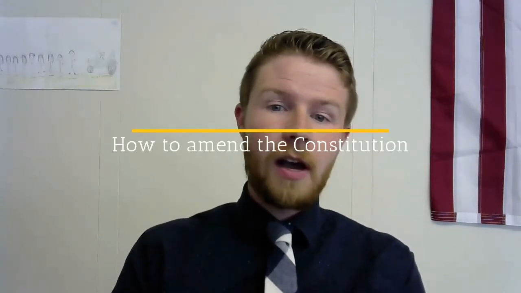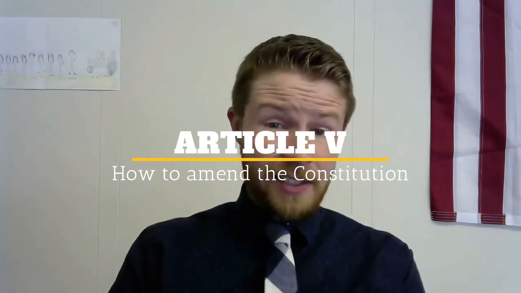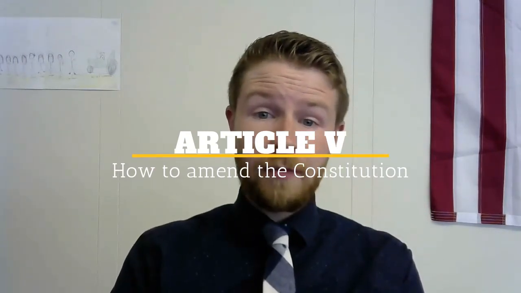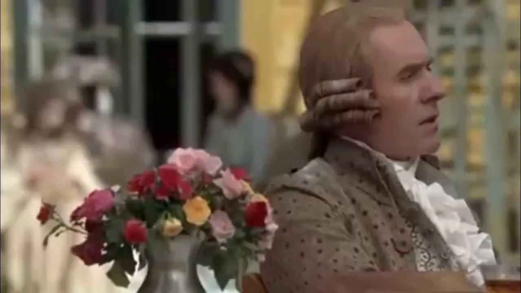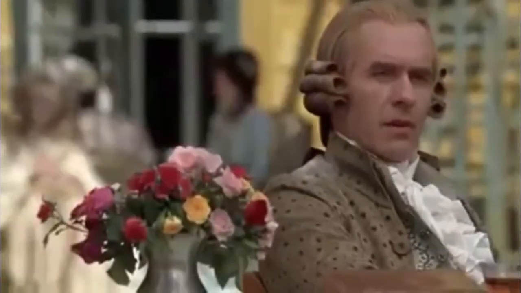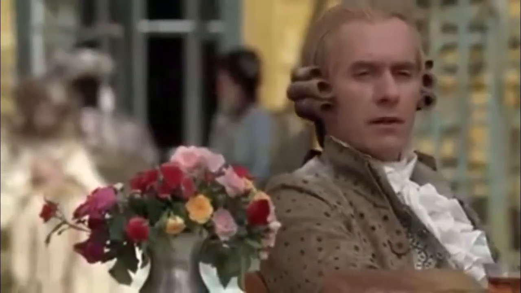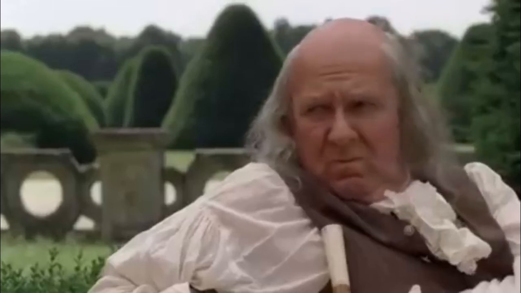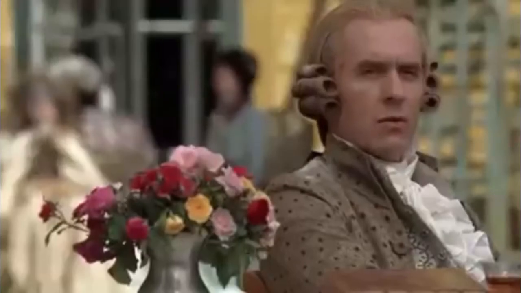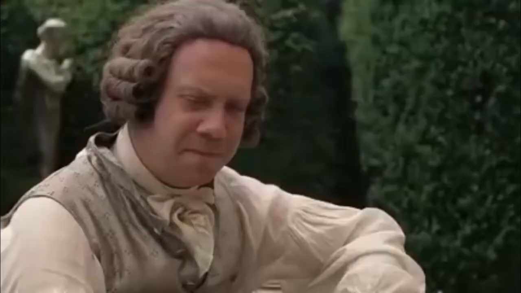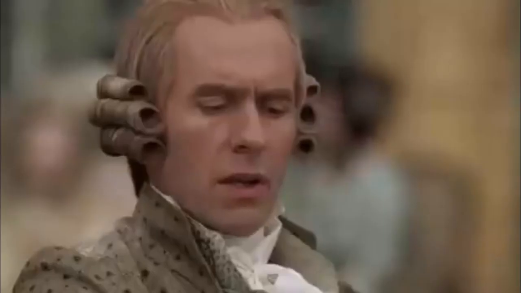Then Article 5 of the Constitution talks about how the Constitution can be changed. And this is similar to the idea that we saw Thomas Jefferson talk about last week. I am increasingly persuaded that the earth belongs exclusively to the living, and that one generation has no more right to bind another to its laws and judgments than one independent nation has the right to command another.